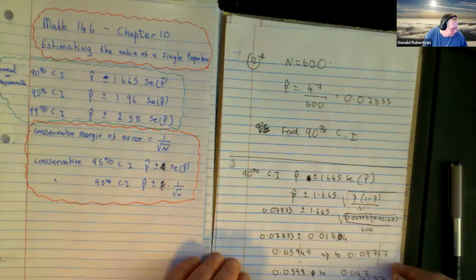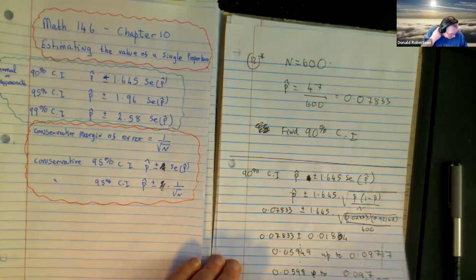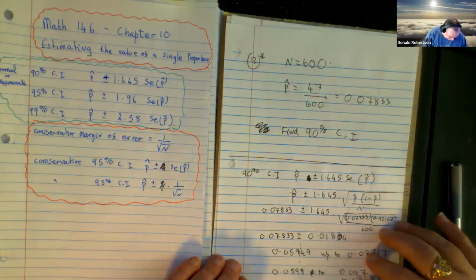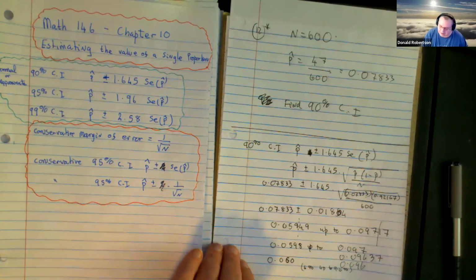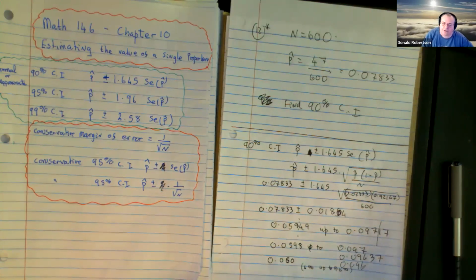Right, I think this is a nice natural starting point because we've pretty much covered, you know, there's more examples, but we pretty much covered the same questions. Find a 90 or a 95% confidence interval. Is there anything you want to ask me before we finish off?